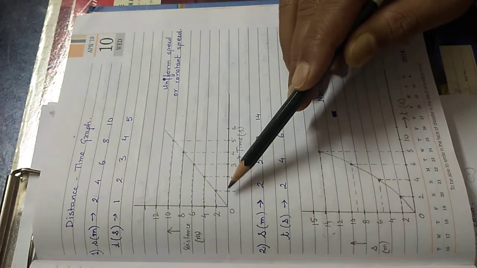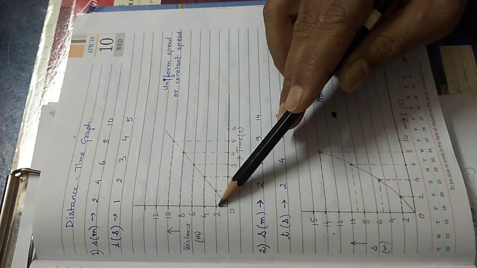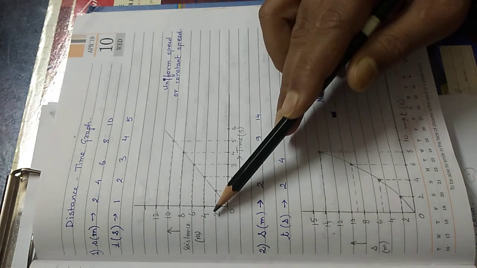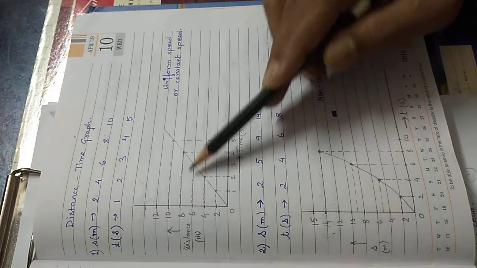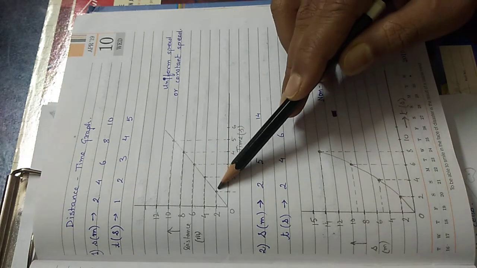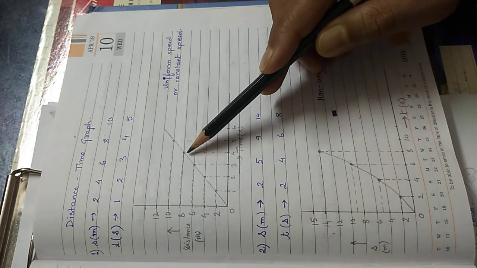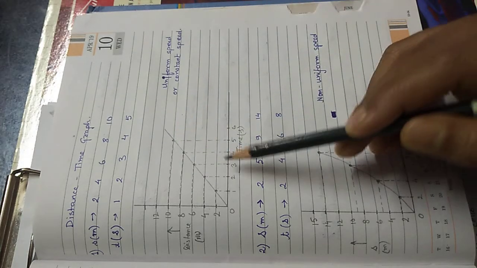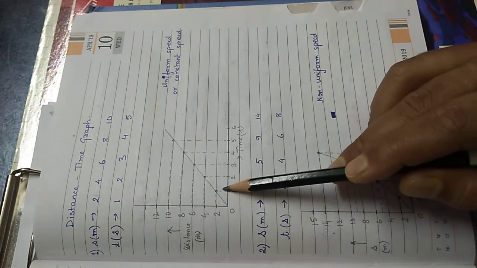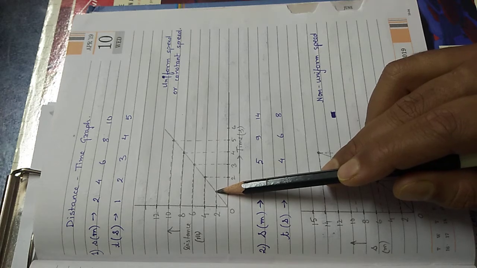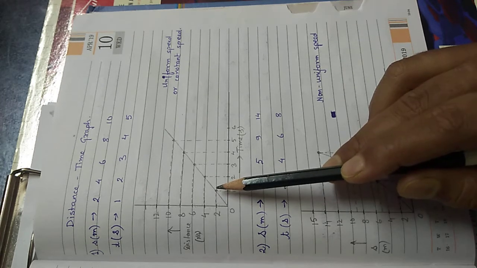When we plot, the first point is 2 meters in 1 second. Next value is 4 meter in 2 seconds. 6 meter in 3 seconds. Like that I have plotted the points first. And if you find difficulty in plotting the point, then you are advised to draw dotted lines from both the axes, and where both the dotted lines meet, there you put your dot.